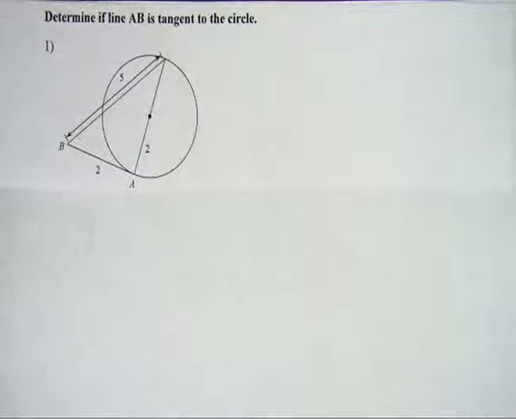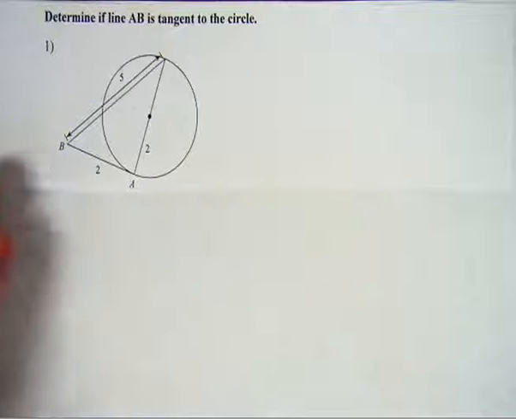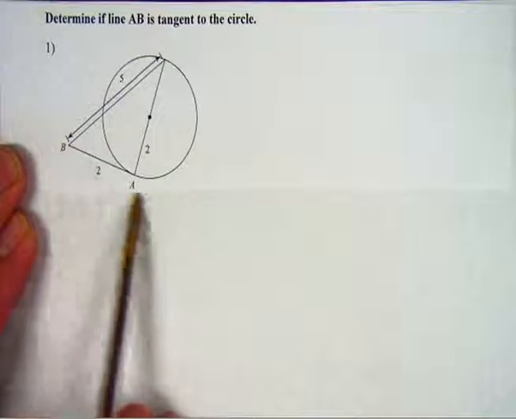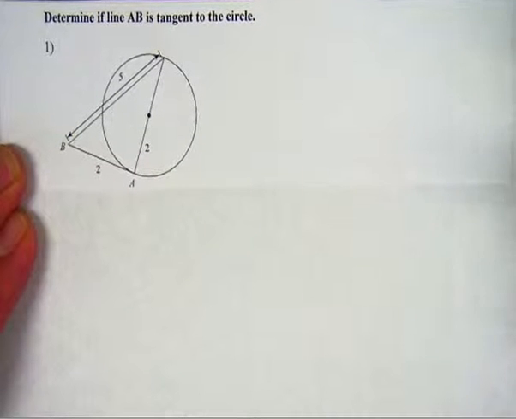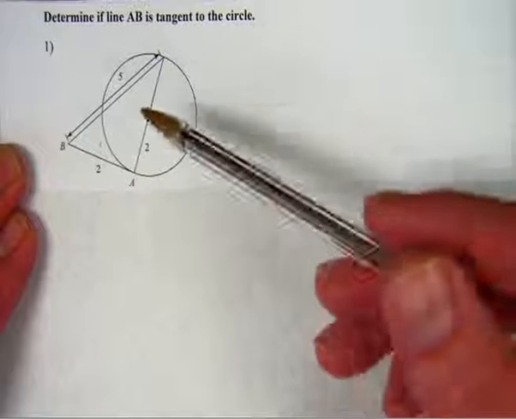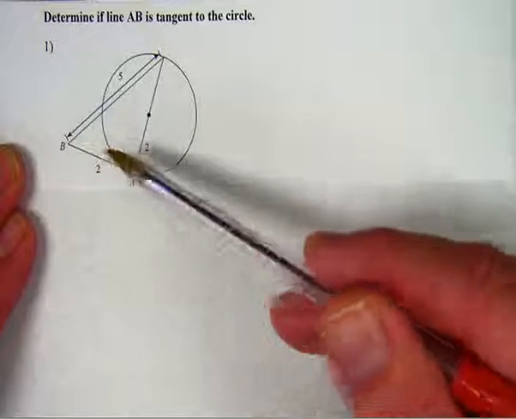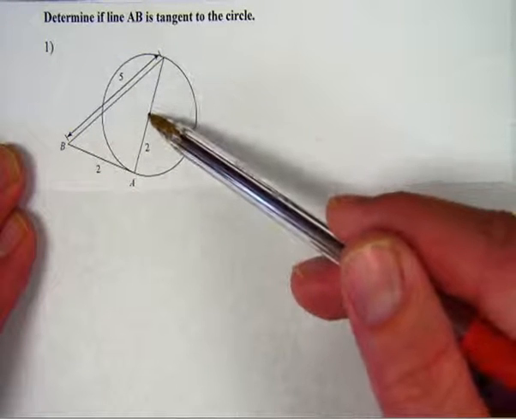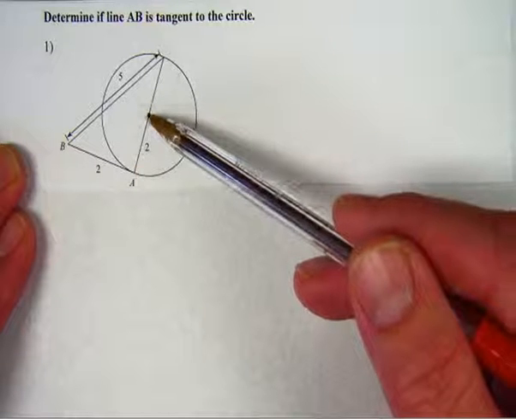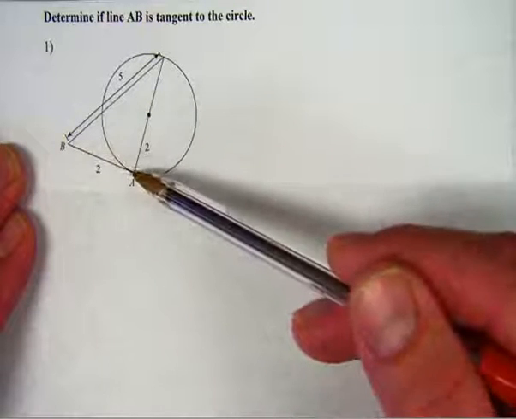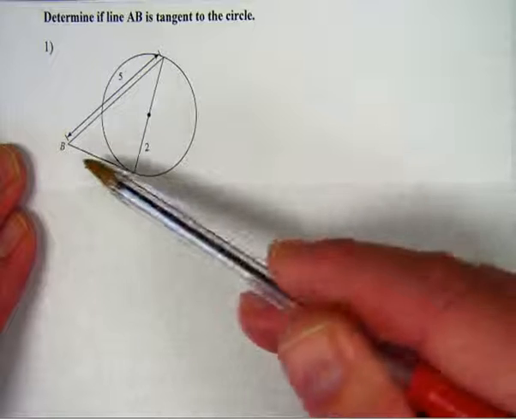All right, now let's look at some example problems using some of the information we've learned. So this problem asked us to determine if line AB is tangent to the circle. So line AB is right there. And here's how we would use what information we know. If this line is tangent to the circle, here we have a radius that meets at the point of tangency. So if this is a tangent, these will meet at a right angle.